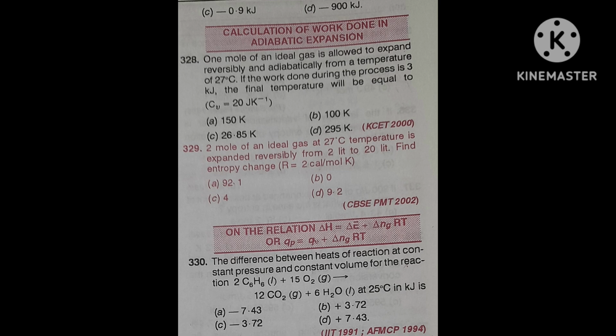In Kelvin you convert it: 273 plus 27, 300. Then T1 is equal to 300. T2 you have to calculate. After simplification, minus 3000 is equal to 20, 20 is the Cv value, T2 minus T1.